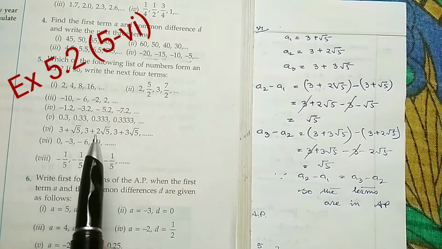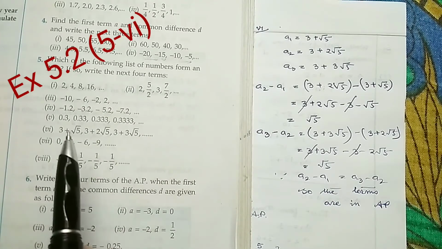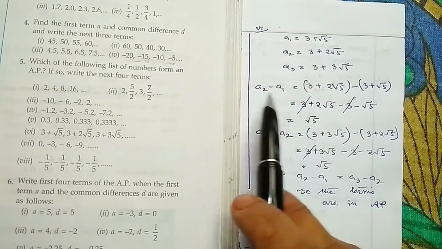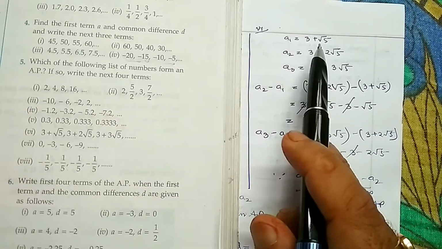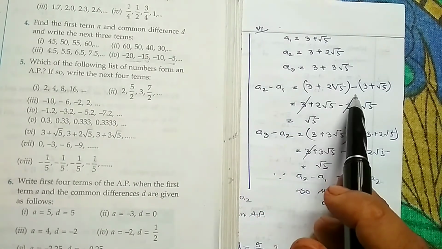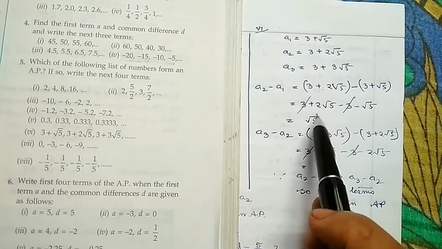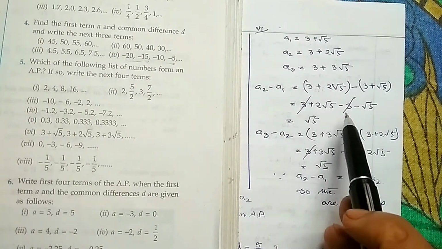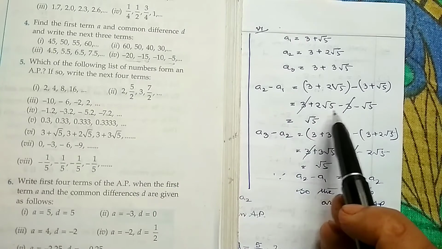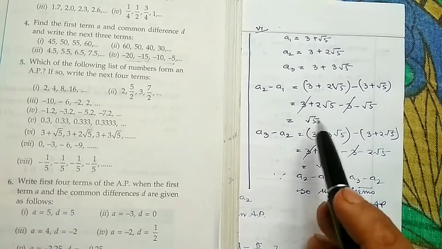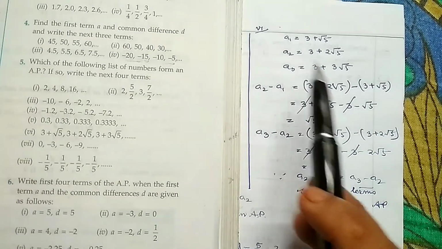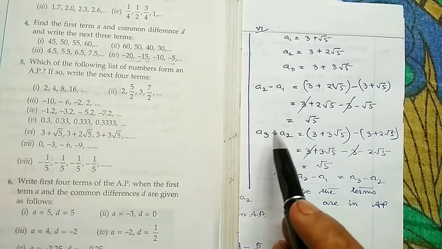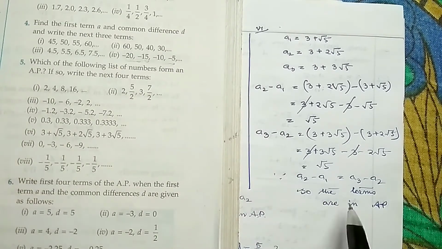3 plus root 5, 3 plus 2 root 5, 3 plus 3 root 5. They have given the first term, second term, third term. So I have written A1, A2, A3. Now A2 minus A1 will be 3 plus 2 root 5 minus 3 minus root 5. The 3 minus 3 cancels. You are left with 2 root 5 minus root 5. That will be only root 5. Similarly, A3 minus A2, if I subtract, I will get root 5. Since A3 minus A2 is the same as A2 minus A1, therefore the terms are in AP.